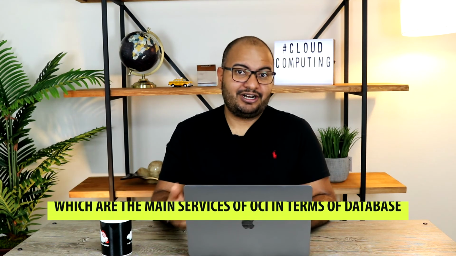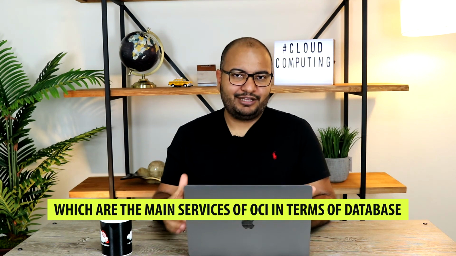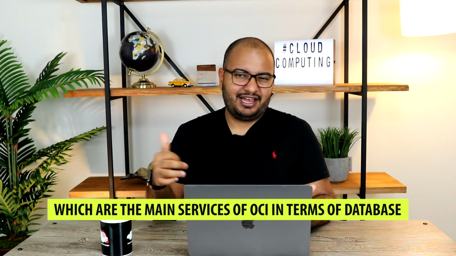And of course, we cannot talk about Oracle Cloud Infrastructure without talking about databases, right? You should be able to understand which are the main offers or services of OCI in terms of databases. We basically have the Exadata Cloud Service, we have the Bare Metal host, the VM hosts, and of course we have the autonomous database, which is pretty popular now. So you should be able to define when you should pick one versus another. So that's very important for you as well as an architect.